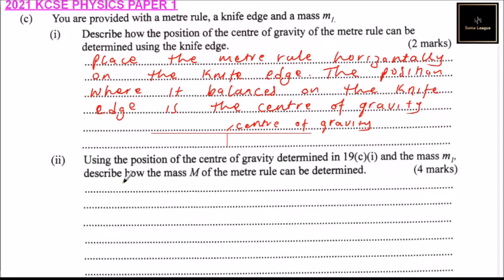So what you do is you move the knife edge away from the center of gravity to a new position.